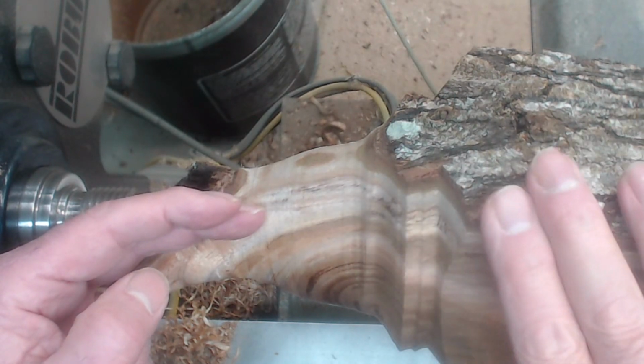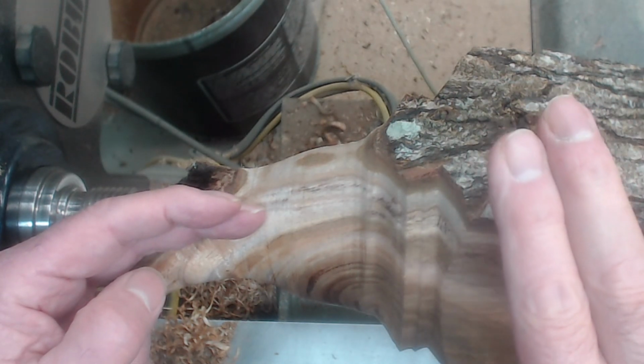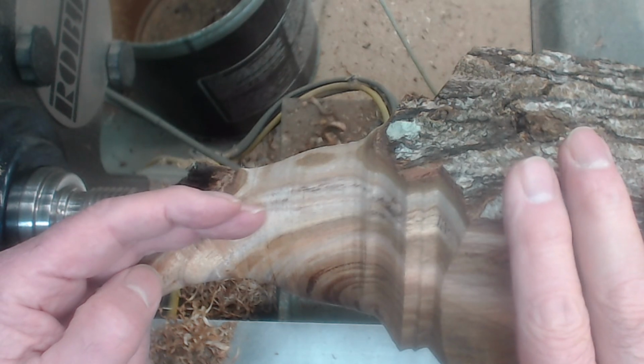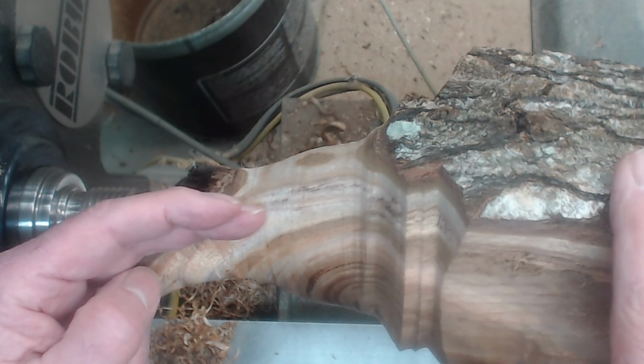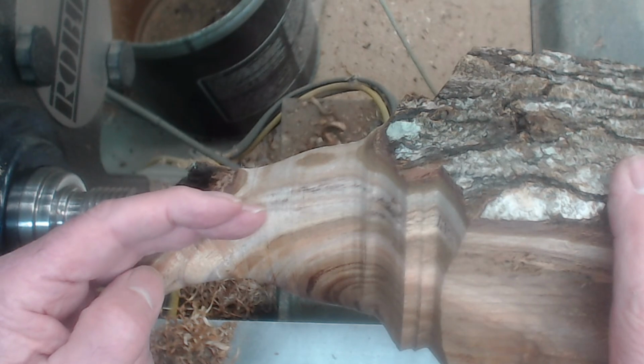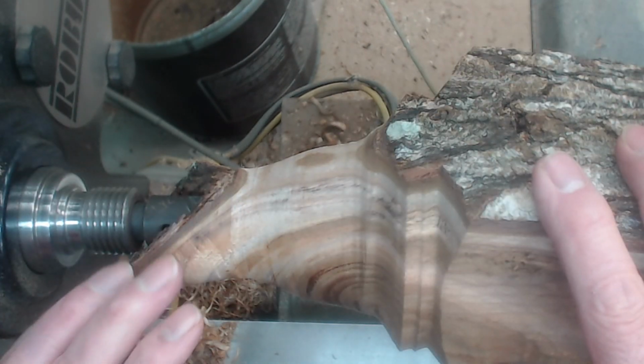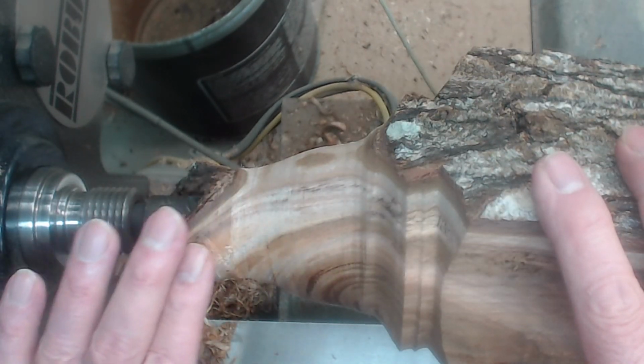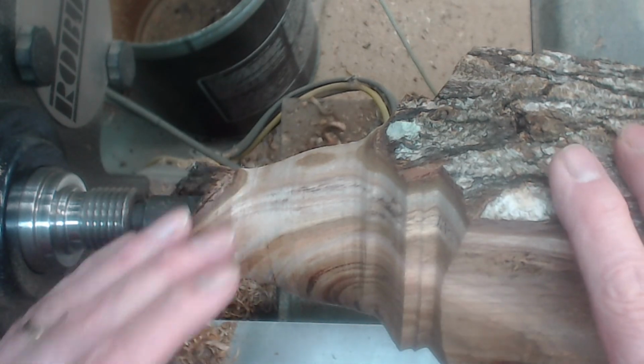Now I'm going to prepare for my faceplate and clean up the tailstock end to reverse it, and then I'll do everything, the inside and outside, all on the same axis.